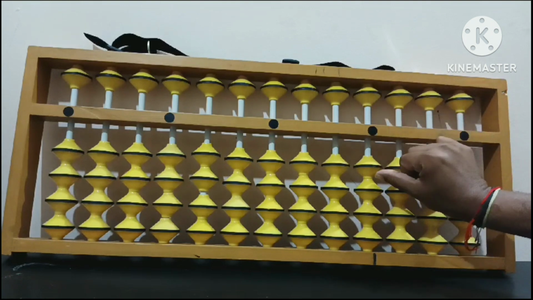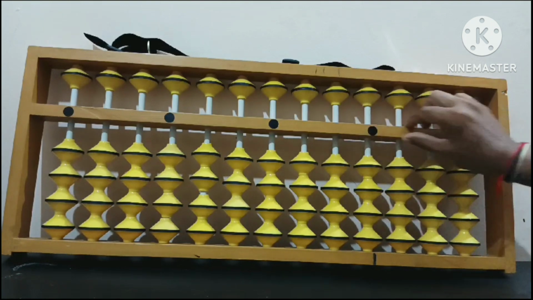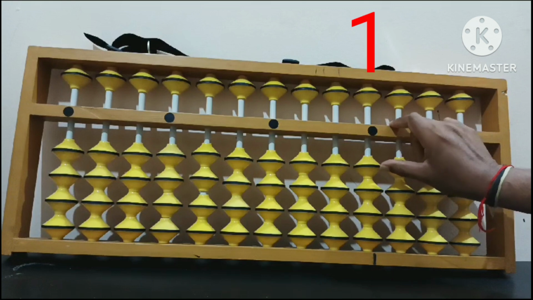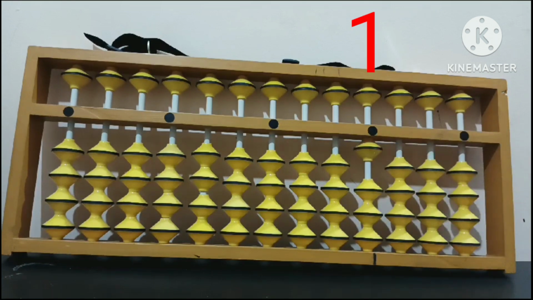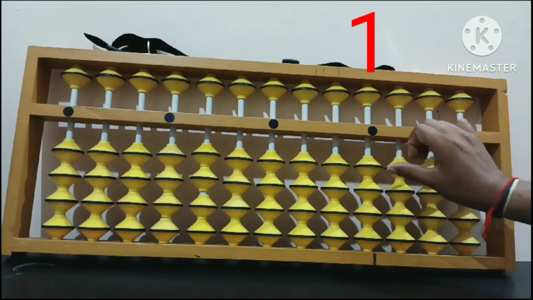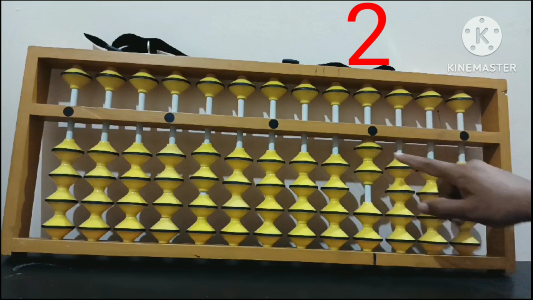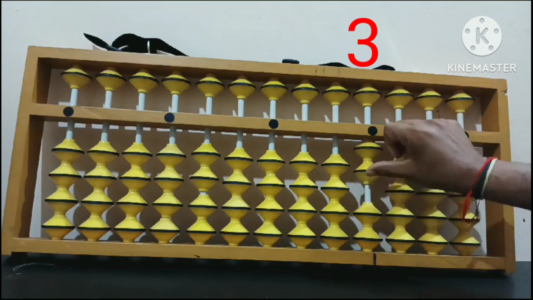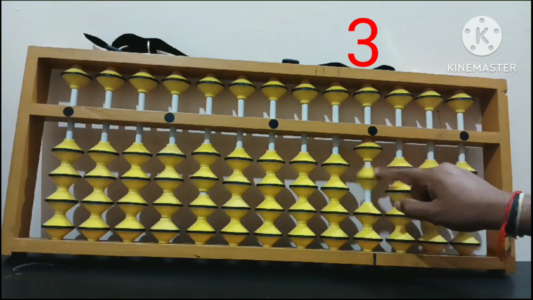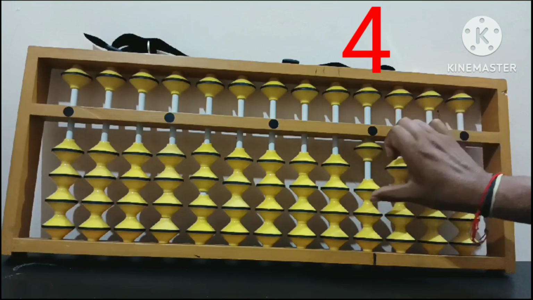So let's represent numbers from 1 to 100 on this kit. 1, 2, 3, 4.